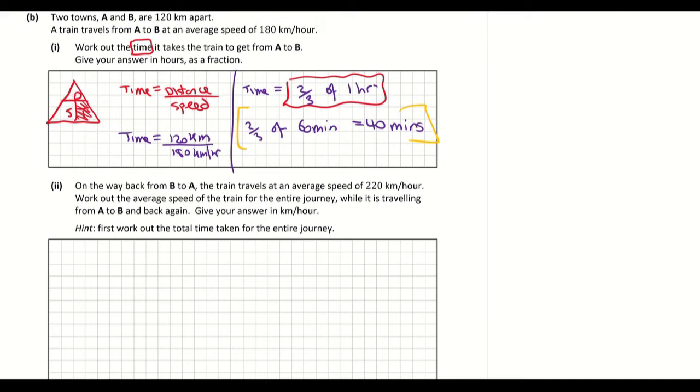And part 2. On the way back from B to A, the train travels at an average speed of 220 kilometers per hour. Work out the average speed of the train for the entire journey while it is traveling from A to B and back again. Give your answer in kilometers per hour. And they've given us a little hint there.